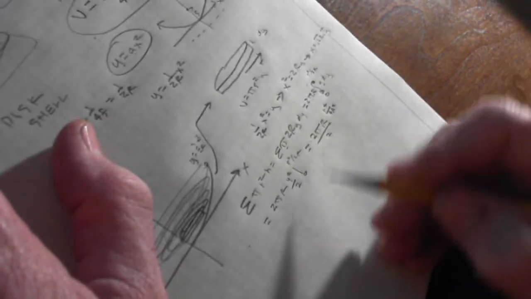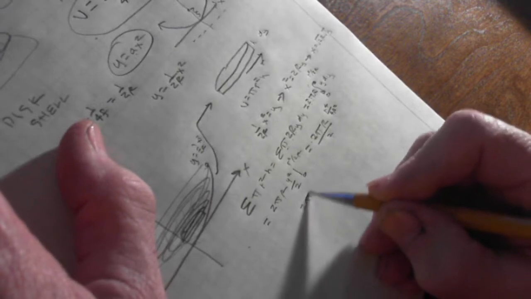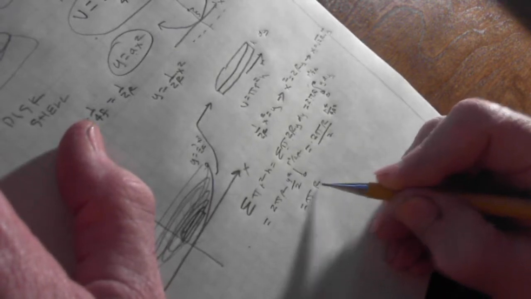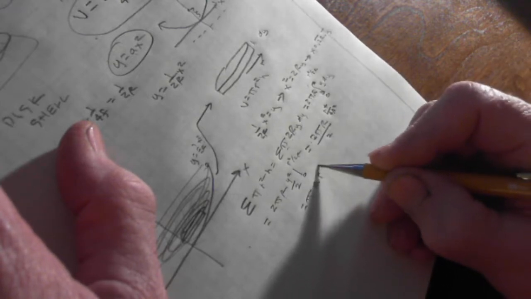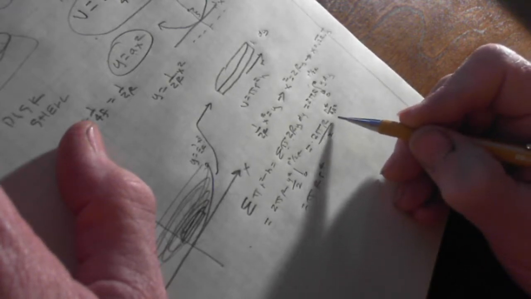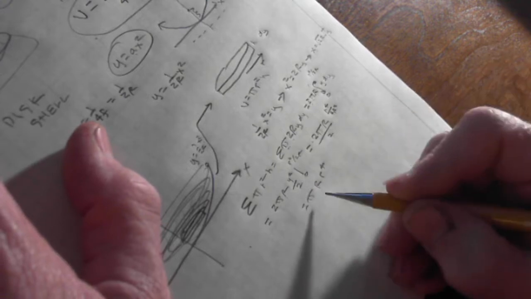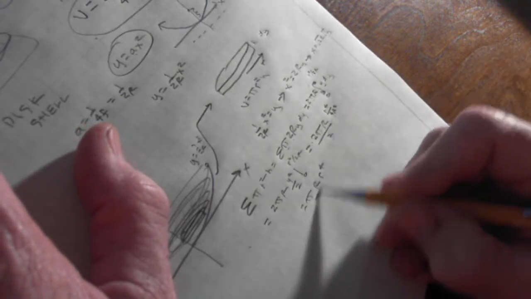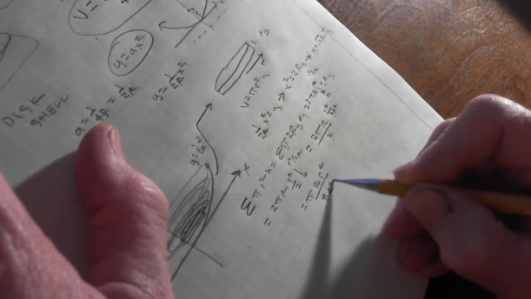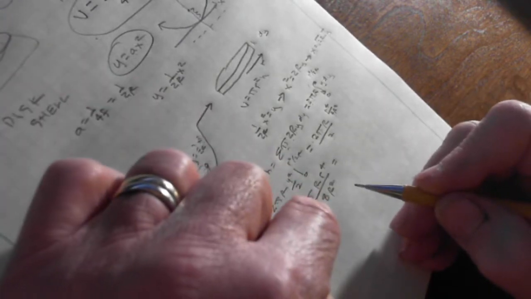I get pi R, I get an r to the 4th, and I get a 4R squared downstairs.